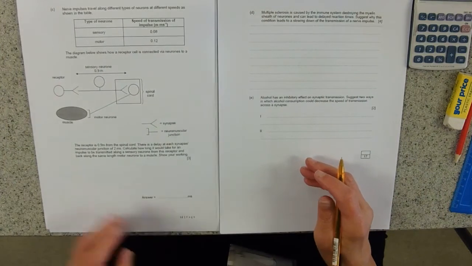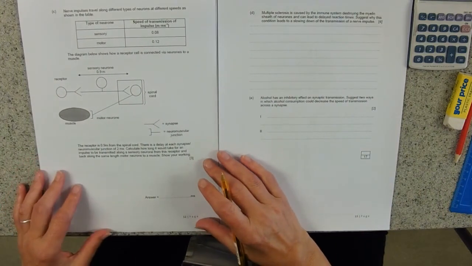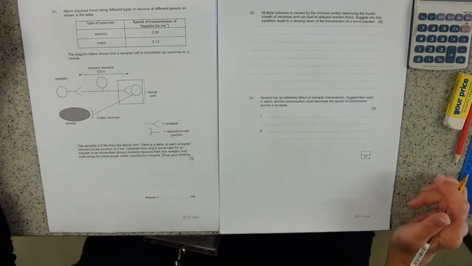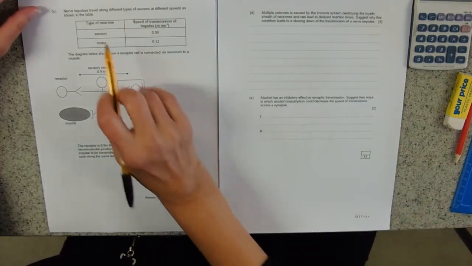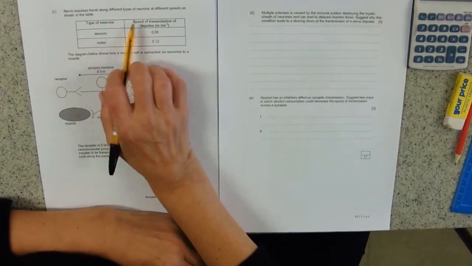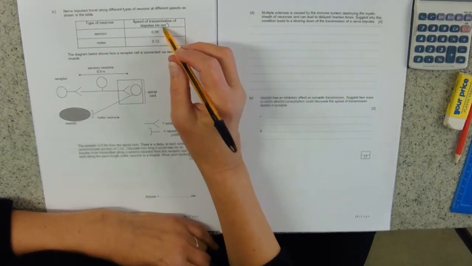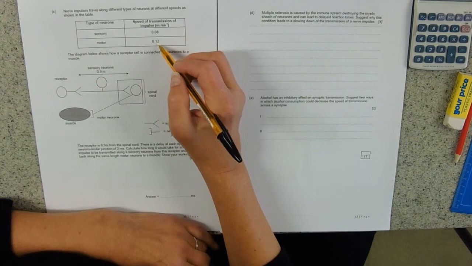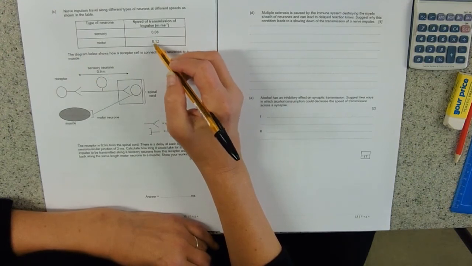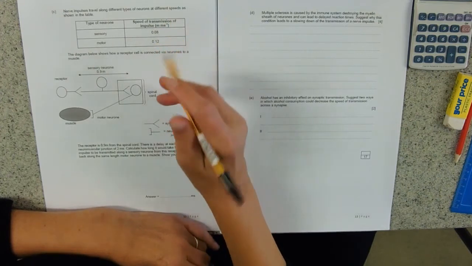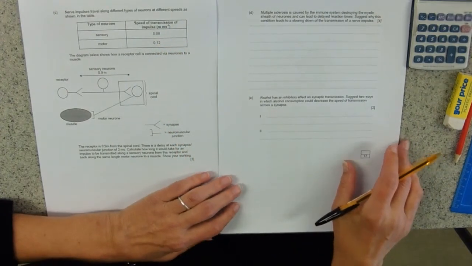And then we've got a lovely calculation here. I can tell there's a calculation because there's a blank box. So, need to read the information. Nerve impulses travel along different types of neurons at different speeds shown in the table. So 0.08 meters per millisecond in sensory, and faster at 0.12 meters per millisecond in motor neurons.